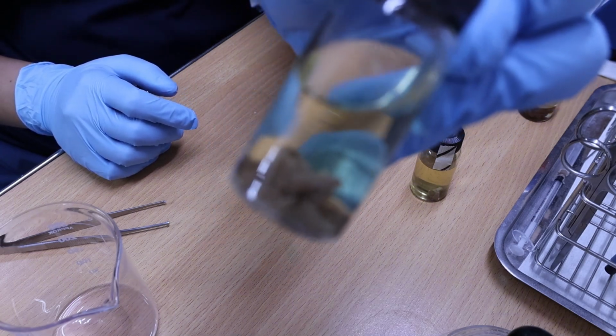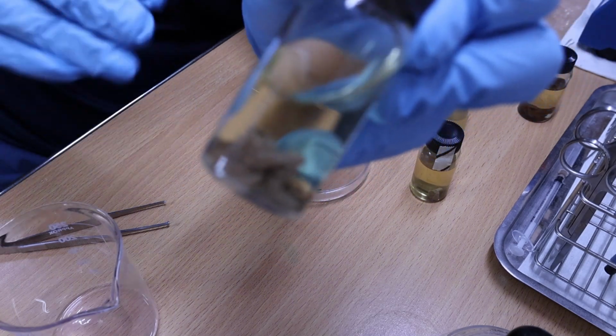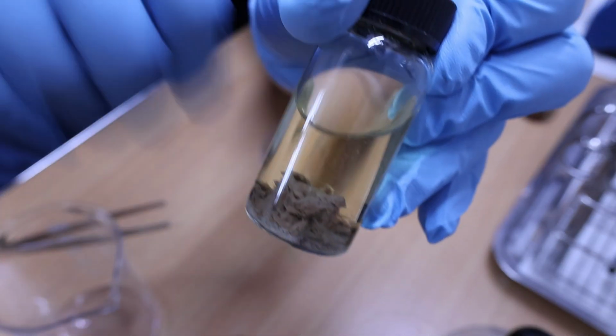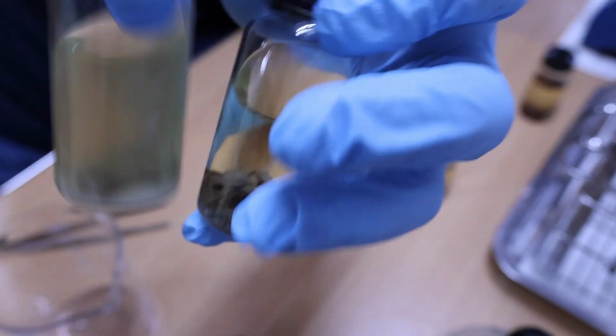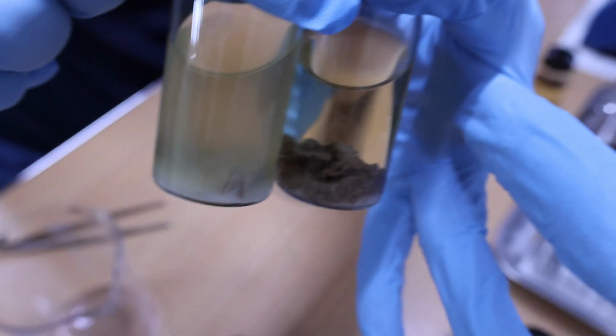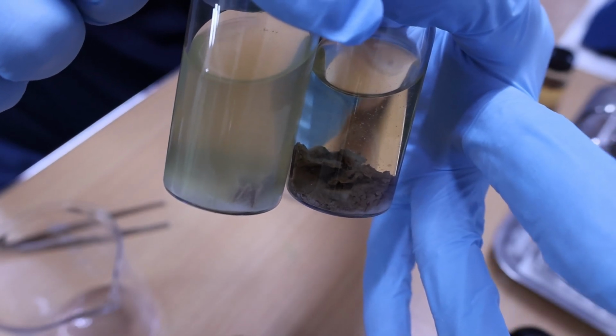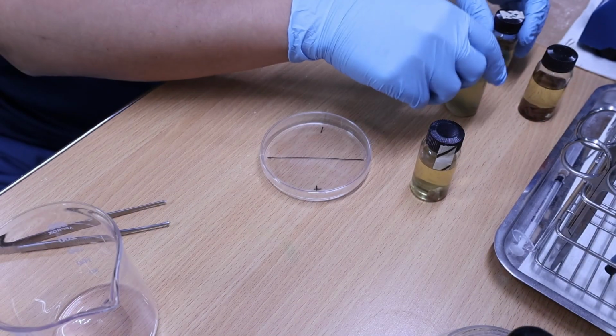And this one inside is blood, coagulated dark blood. So compare these two, you can see the one that has meat inside has a lot more bacteria growing inside.